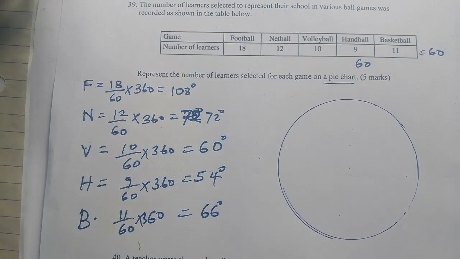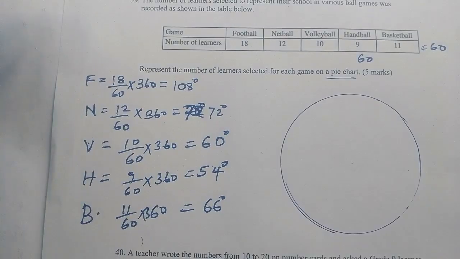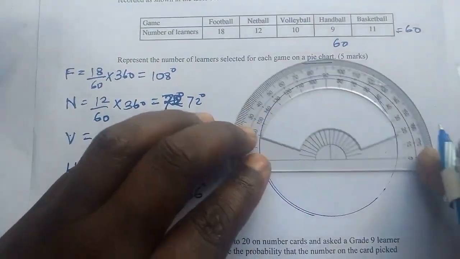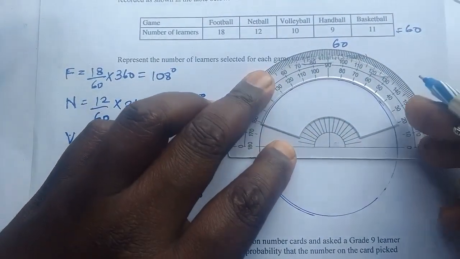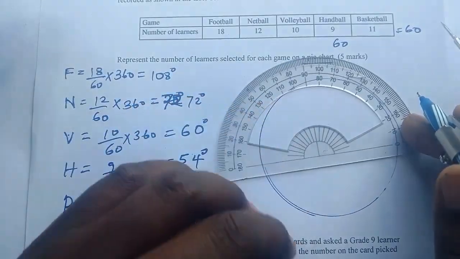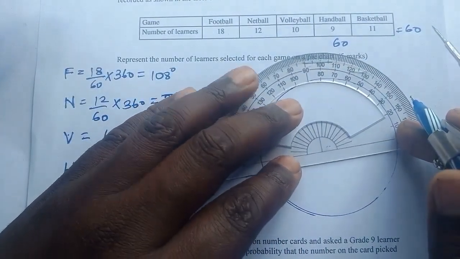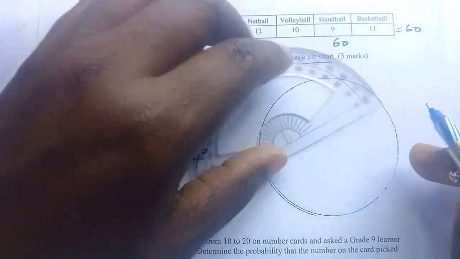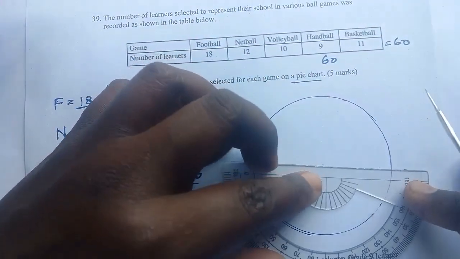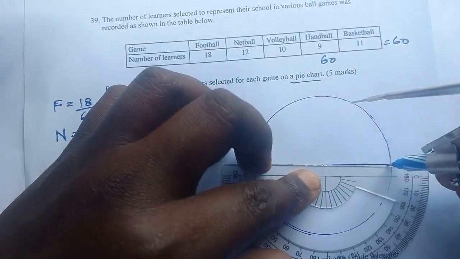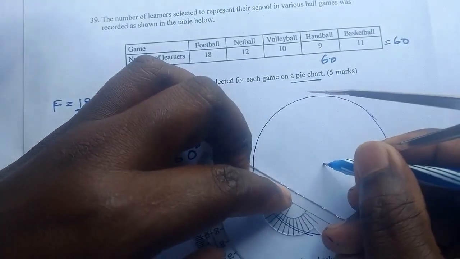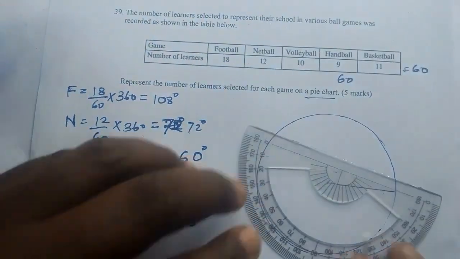Now bring your protractor, start measuring your angles. So I can start at this point. I can even start here. I can draw my first line, because this is the center. Now from there, I will start.